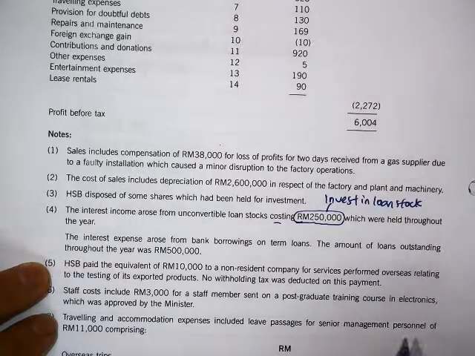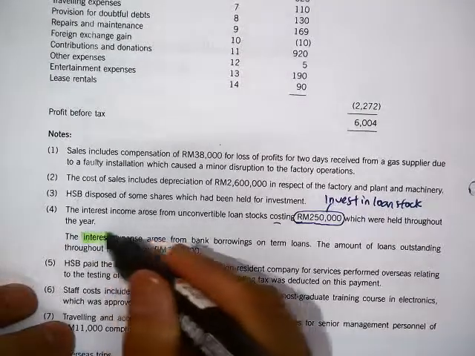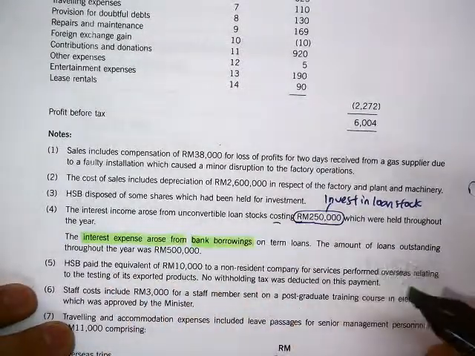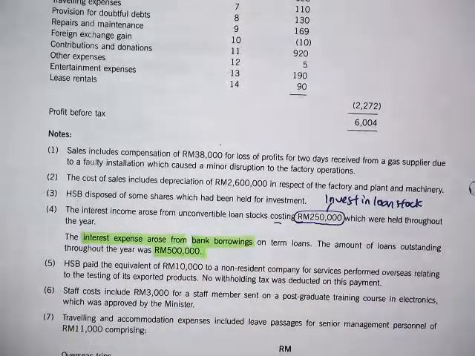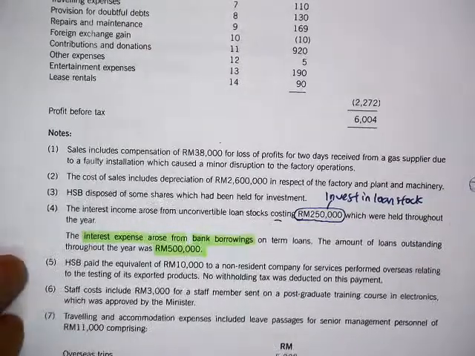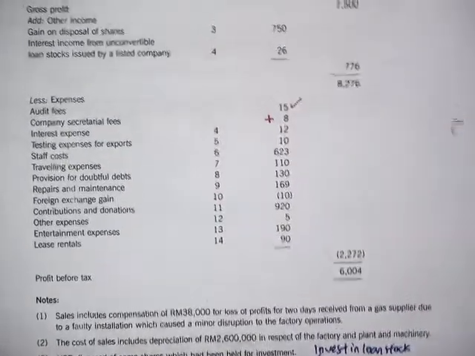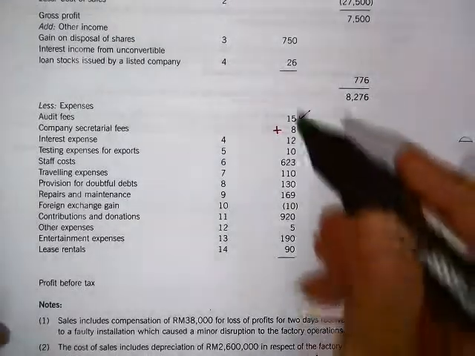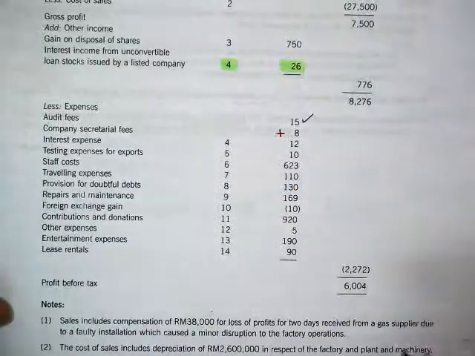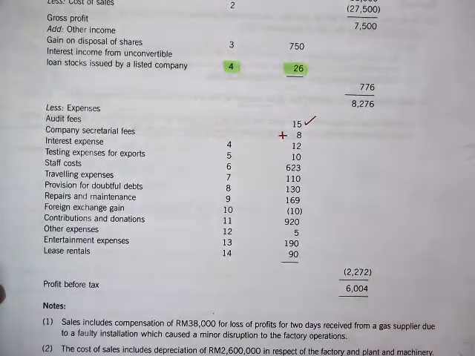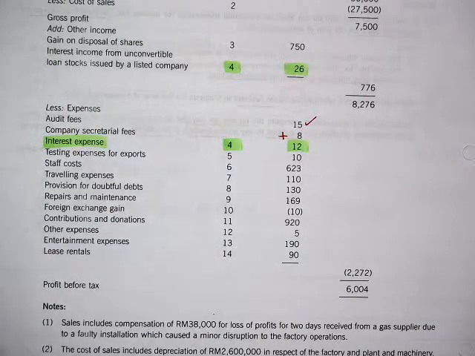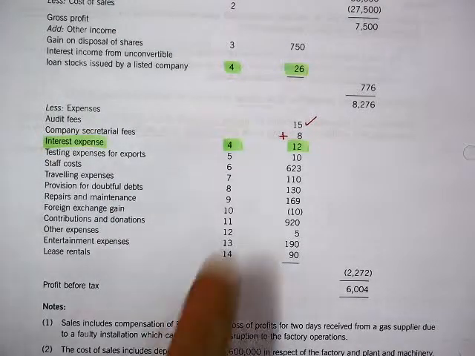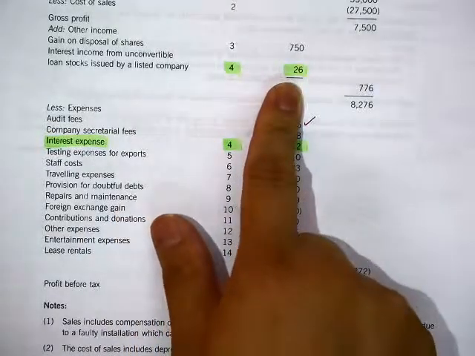And at the same time, the examiner also explained that the interest expense arose from the borrowing, that the loan outstanding throughout the year was 500,000. What is this? There were 2 note 4s in the question. One is the 26,000 income. The other is the 12,000 expense.